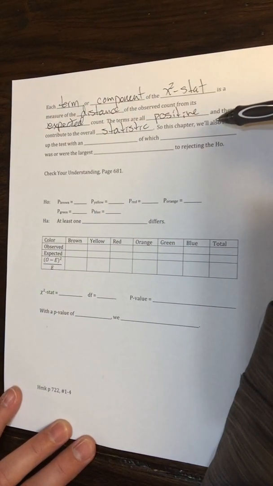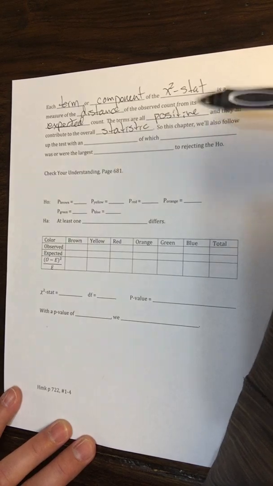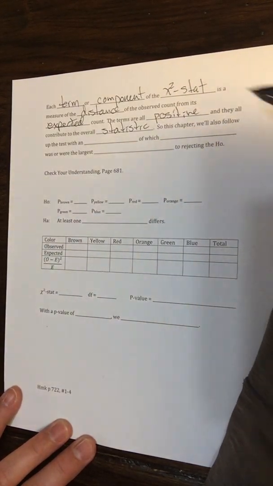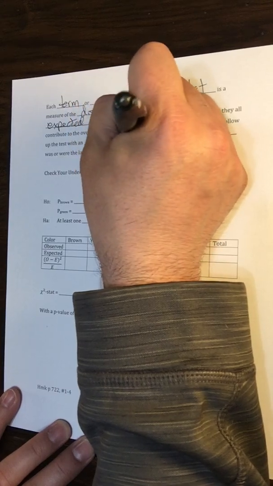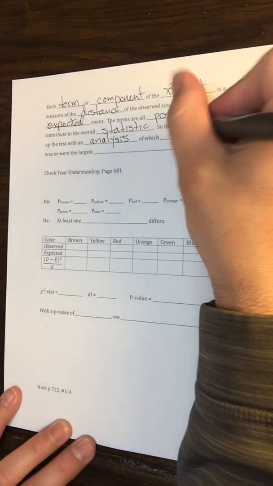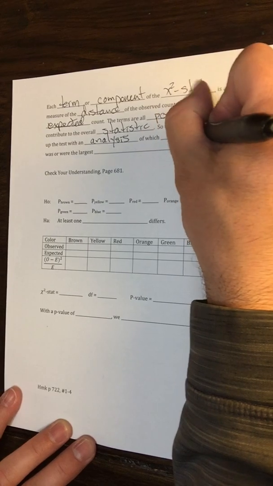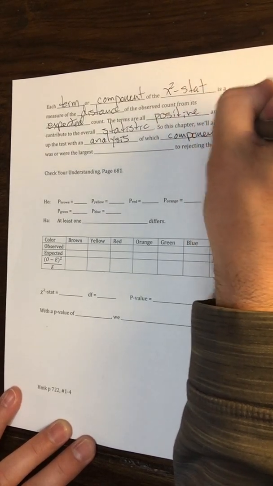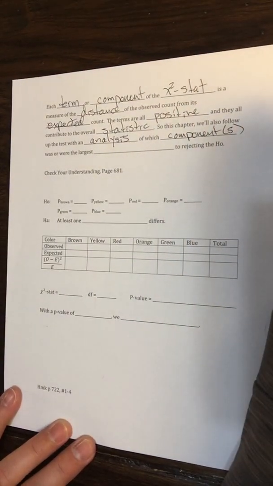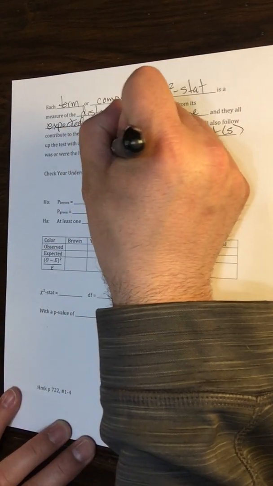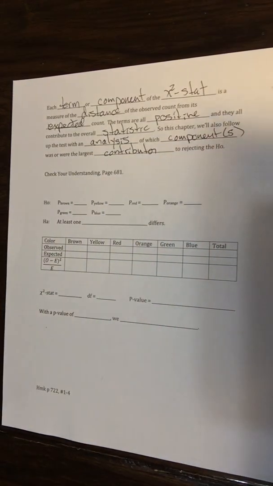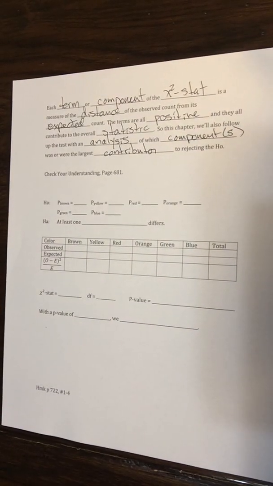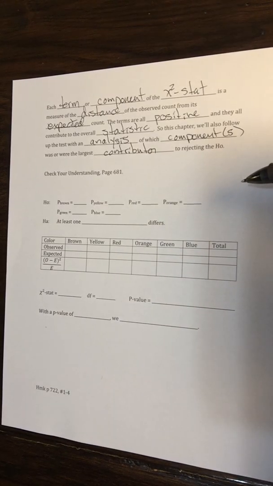So this chapter will also follow up an actual test where we reject or fail to reject with an analysis. Doesn't have to be a big deal. Don't sweat it. Of which component or components were the largest contributor to rejecting. So if we do end up rejecting, we should go look at which one was the furthest off so we could maybe make a suggestion of why the distribution is off, right?